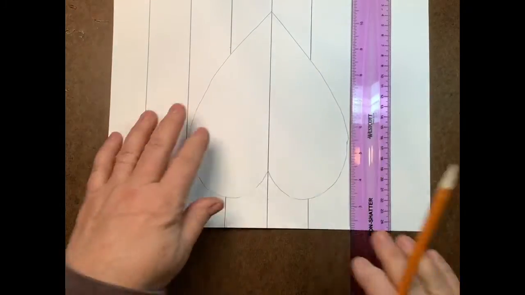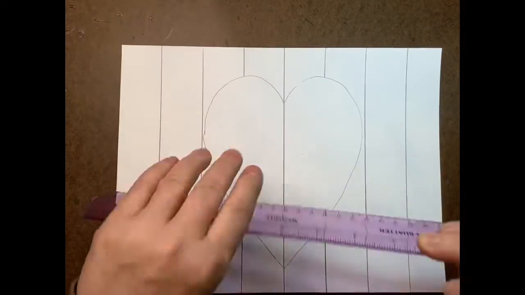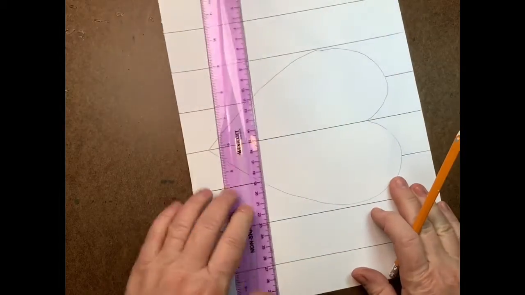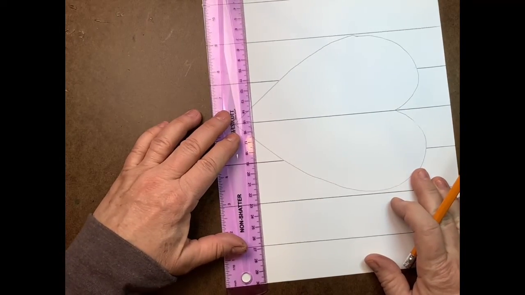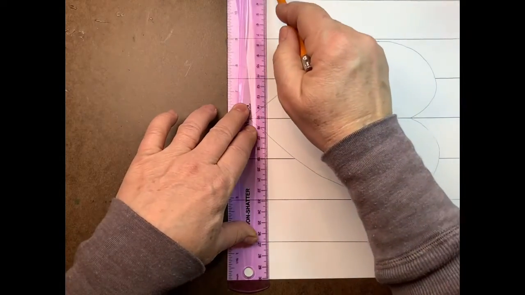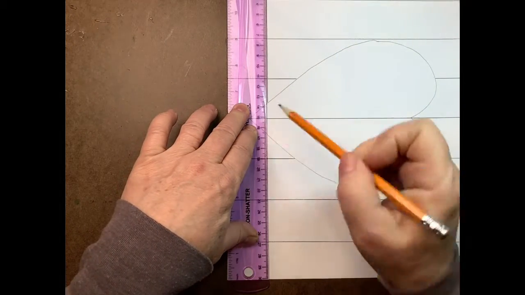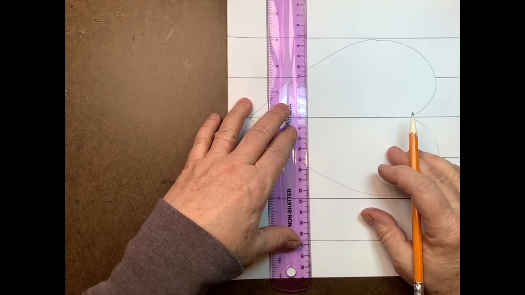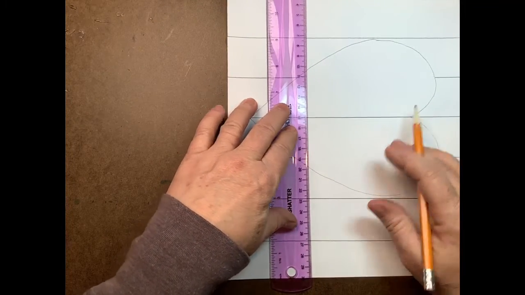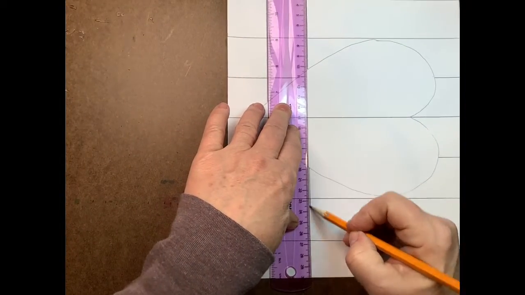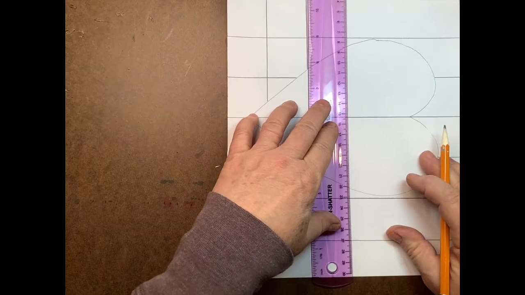Try to take your time with this. You want to have a nice crisp grid. Now again, because I'm right-handed, I'm going to line it up with the bottom of the paper. I turn my paper around to make it easier. When I come to the heart, I'm going to stop, jump over it, and continue the line. Line it up with the previous line, draw, stop, hop over the heart, and then continue. And I'm going to continue this up to the top of the page.